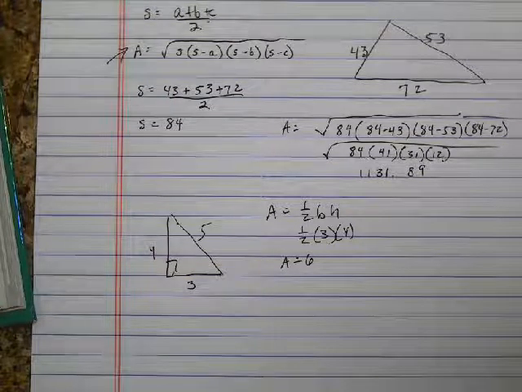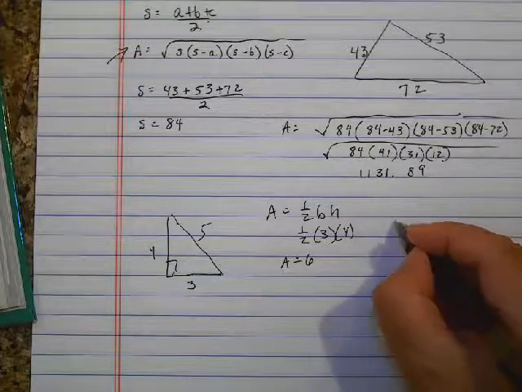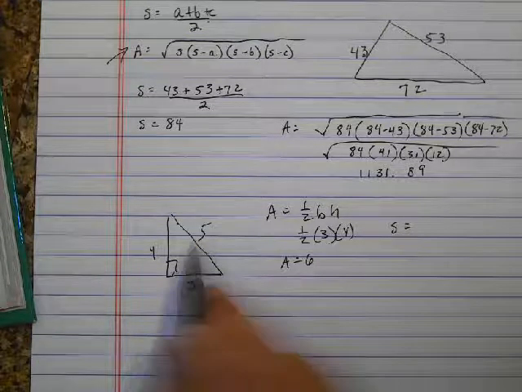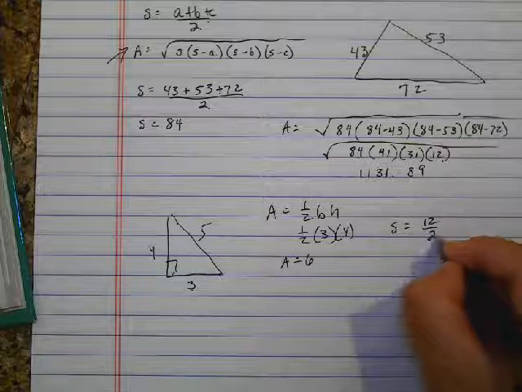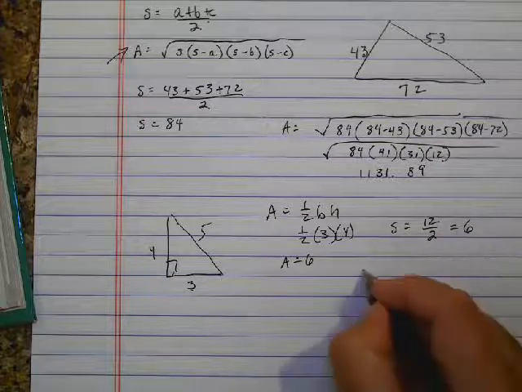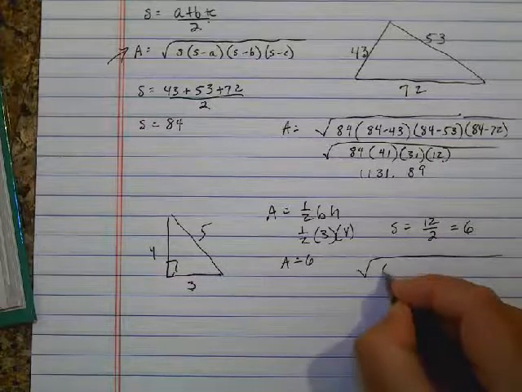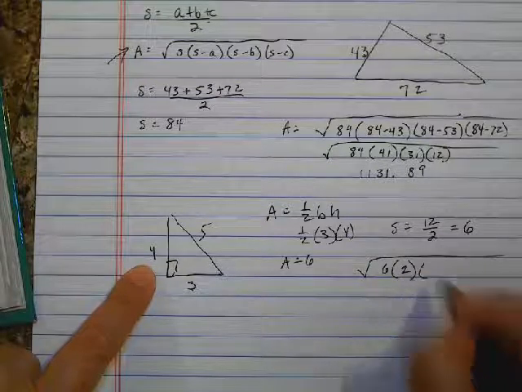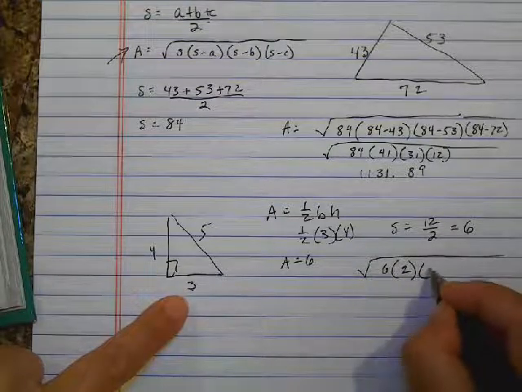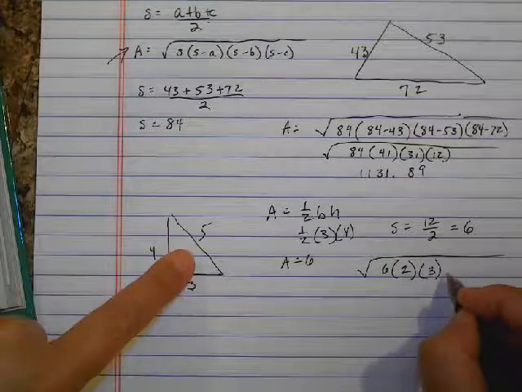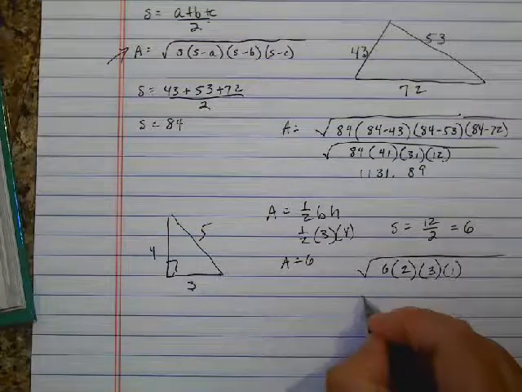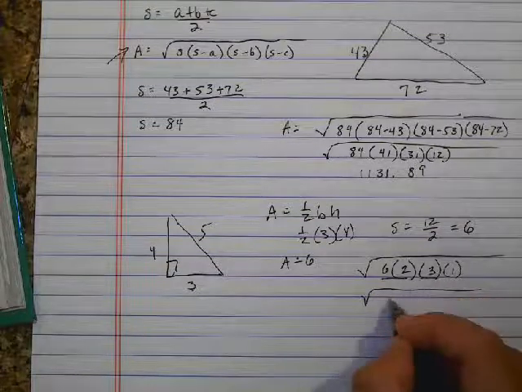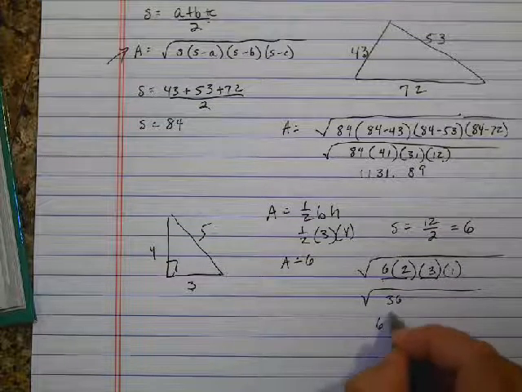But if we go back and use Heron's formula, the S would be 3 plus 4 plus 5. So that'd be 12 divided by 2, which is 6. And then if I put it in the formula, I would have 6 times 6 minus 4, which is 2, 6 minus 3, which is 3, 6 minus 5, which is 1. So I get the square root of, this is 12 times 3, which is 36. And the square root of 36 is 6.